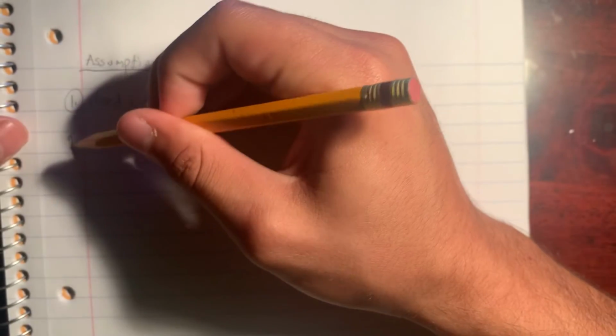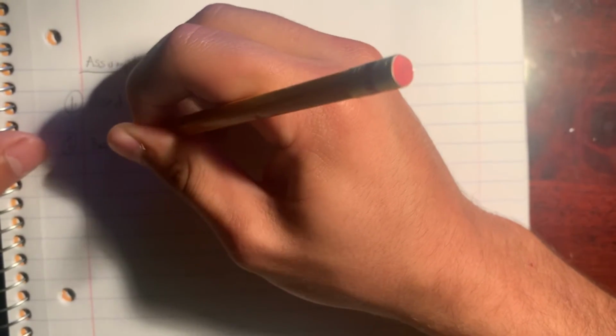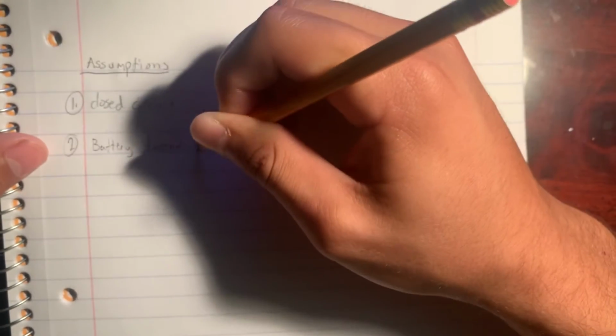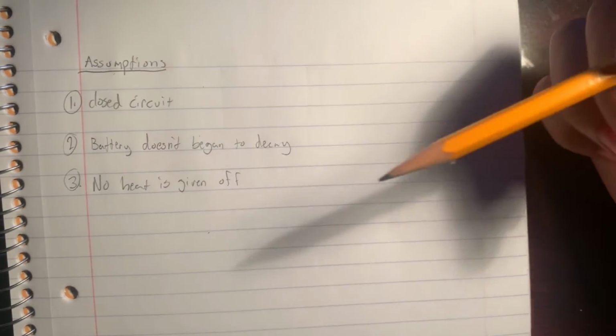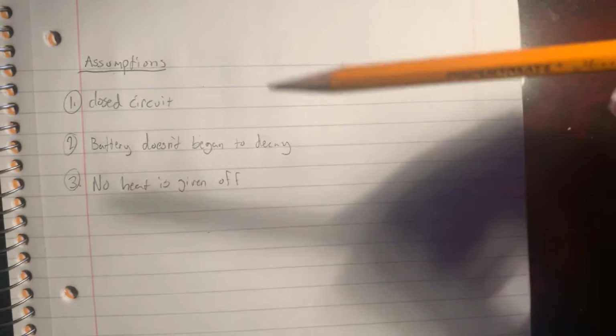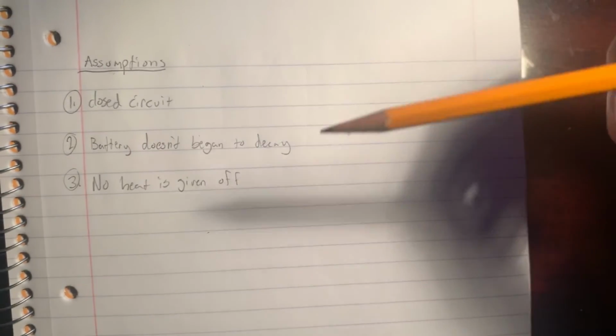Another assumption is that the battery doesn't begin to decay, which means the voltage stays constant at 12 and wouldn't change no matter what. This also goes into our third point: no heat is given off, because that's how a battery tends to die out. When a voltage keeps pushing through the circuit, it begins to give off heat, which then starts to lose its voltage, which makes it start to die out. And these are the three main assumptions.